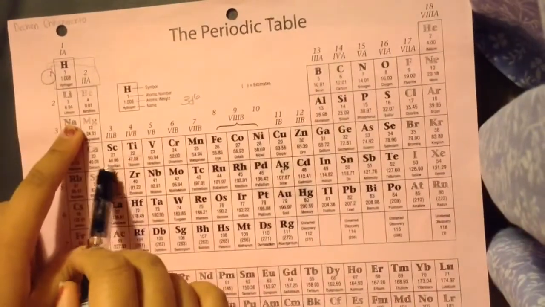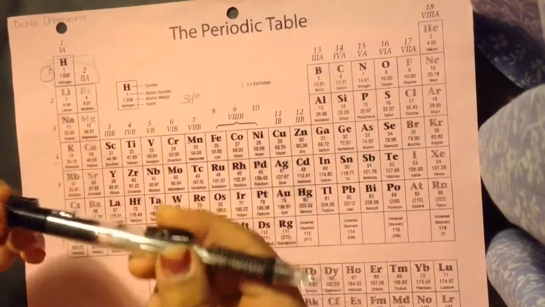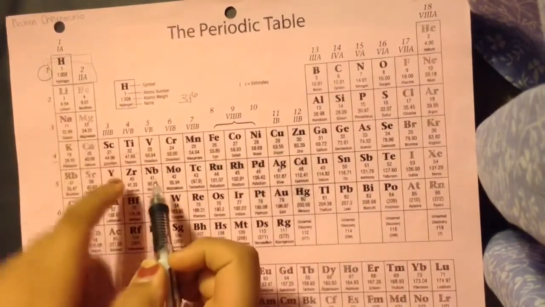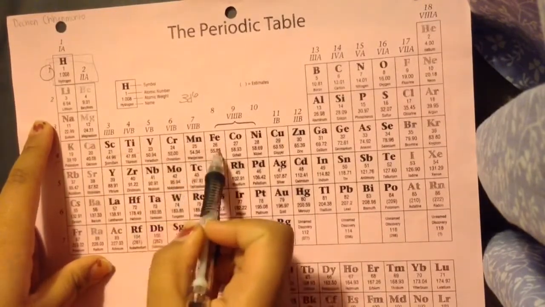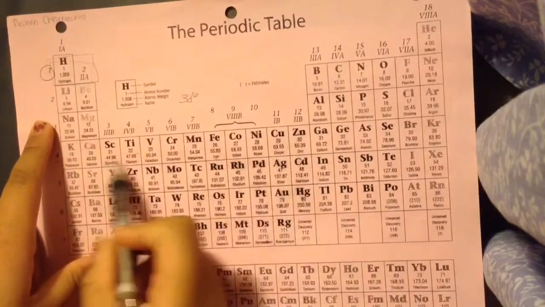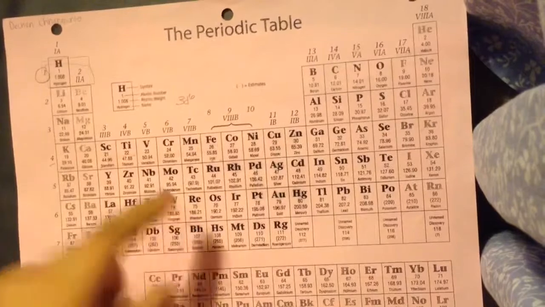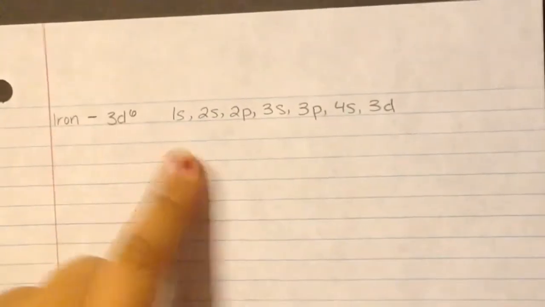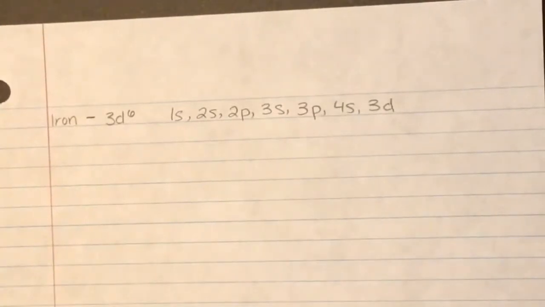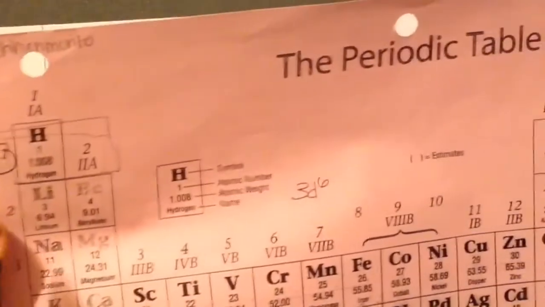And last but not least, D, 3D, the special rows of D's. Okay, so these are 10 boxes wide. Go 1, 2, 3, 4, 5, 6, 7, 8, 9, 10. 10 divided by 2 is 5. So there would be 5 orbitals. Okay, so now we know the number of orbitals for each section. Okay, so 1s, which is right here again, is 1 orbital.